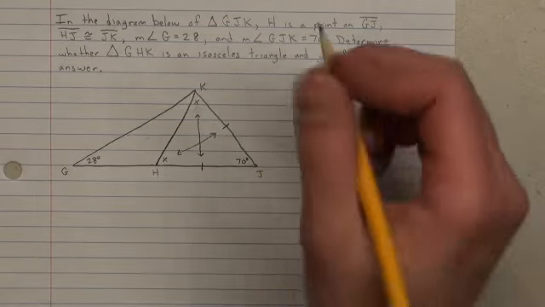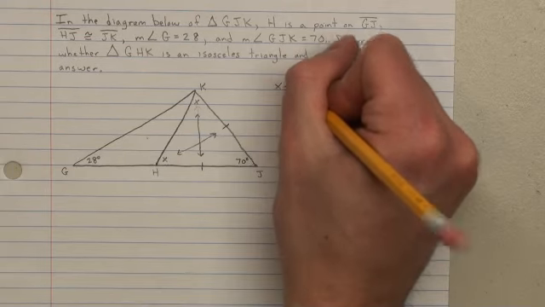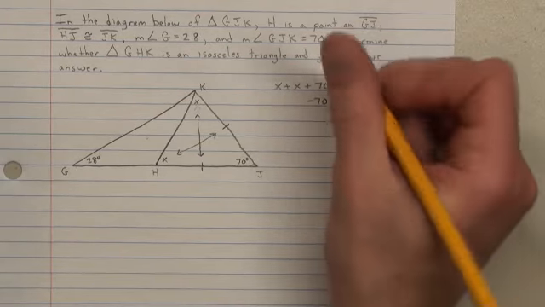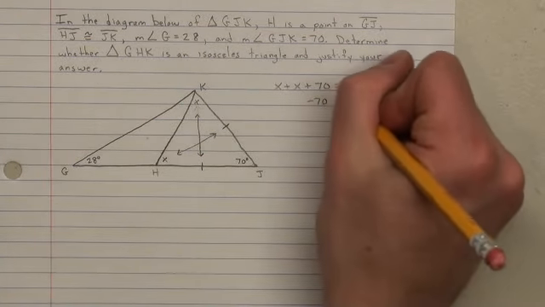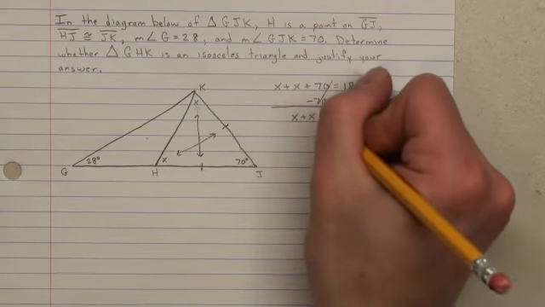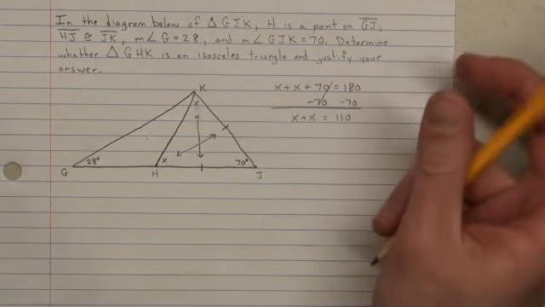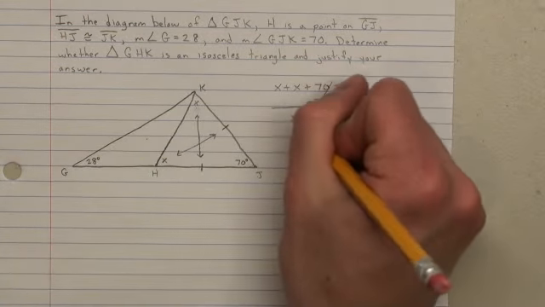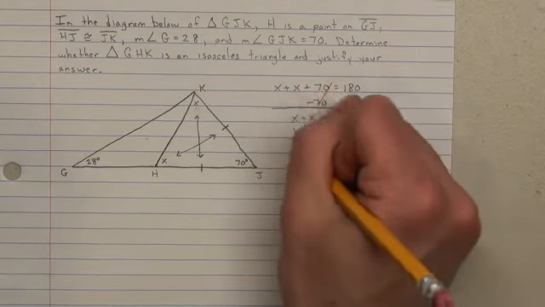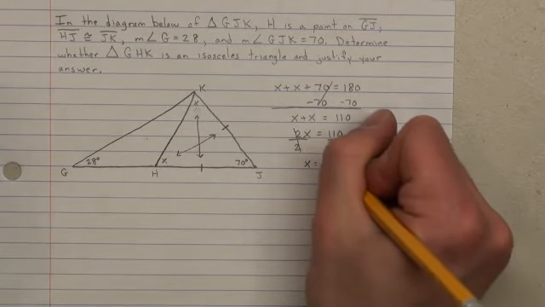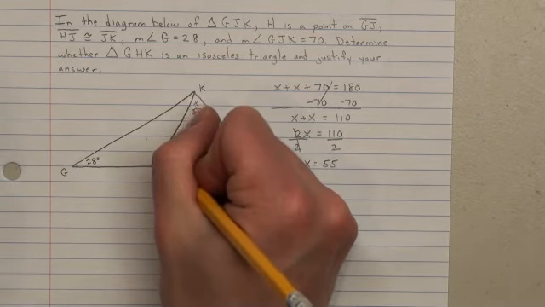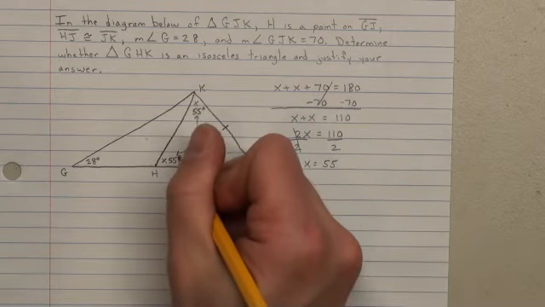So X plus X plus 70 equals 180. Let's subtract 70 from both sides. So now we have X plus X equals 110. X plus X is 2X, so 2X equals 110. Divide both sides by 2. X equals 55. So this angle is 55 degrees, and so is this angle, 55 degrees.